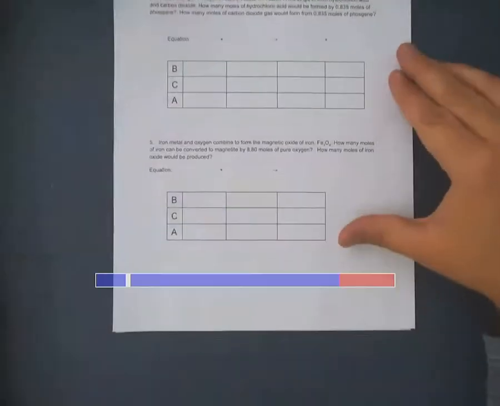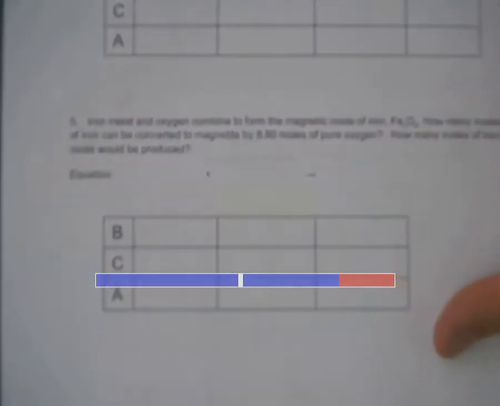So BCA tables. We're going to jump to number 5 and see how you like this. This shows how you can do 2 questions in one problem using the same BCA table. I call this a level 2 problem. So if you want to flip to number 5 to follow along, you can kind of see this here.